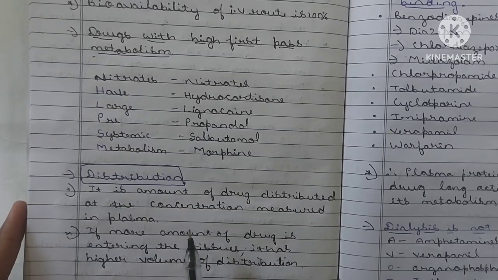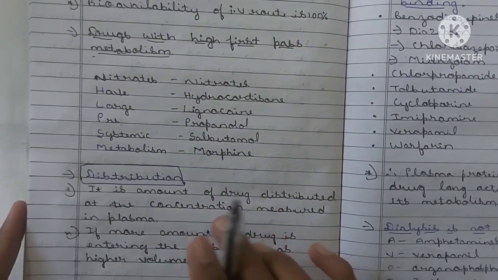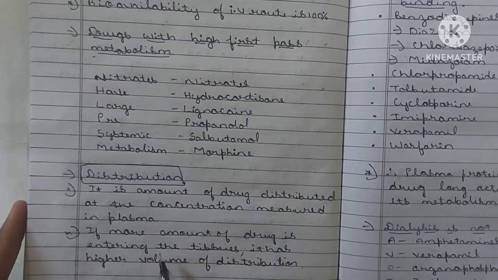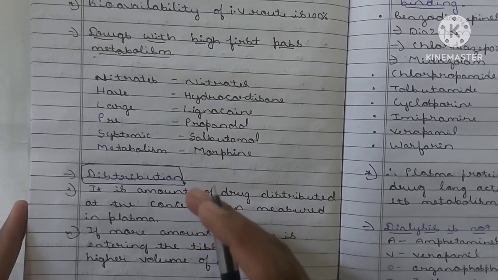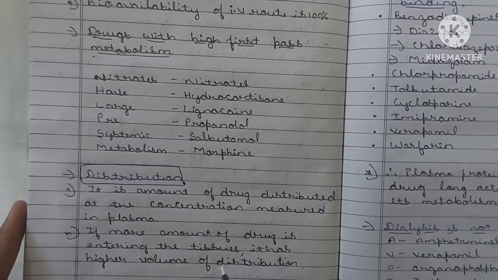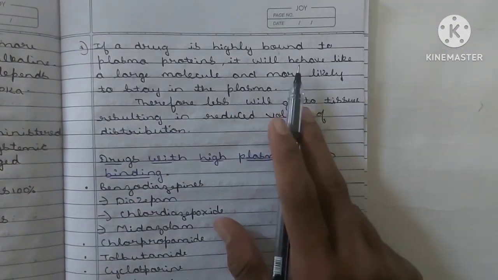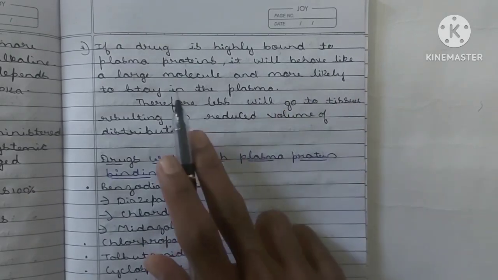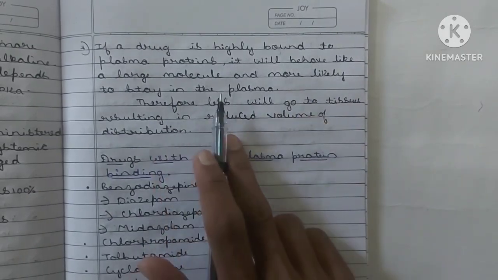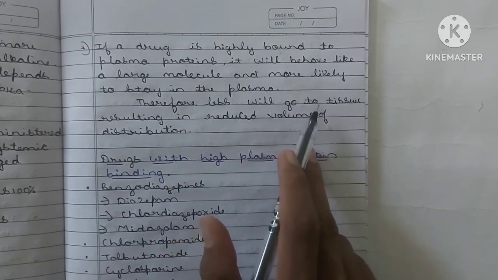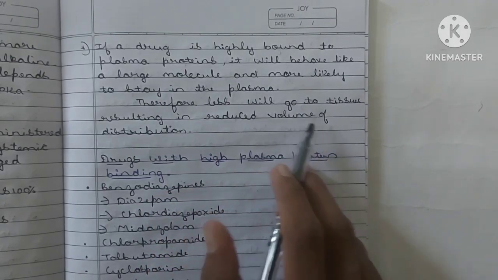For example, you take 50 ml of plasma, and it contains how much amount of drug, that is a distribution. If more amount of drug is entering the tissues, it has a higher volume of distribution. If the drug is distributing to the tissues in heavy amount, then the volume of distribution is more. Next, if a drug is highly bound to plasma proteins, it will behave like a large molecule and more likely to stay in the plasma. Therefore, less will go to tissues, resulting in reduced volume of distribution.